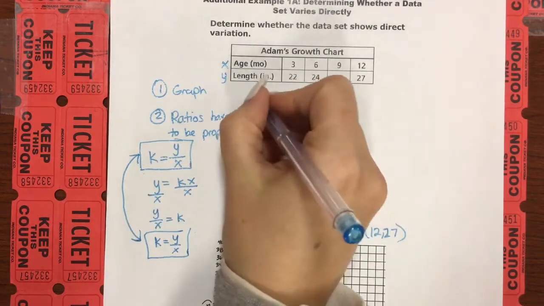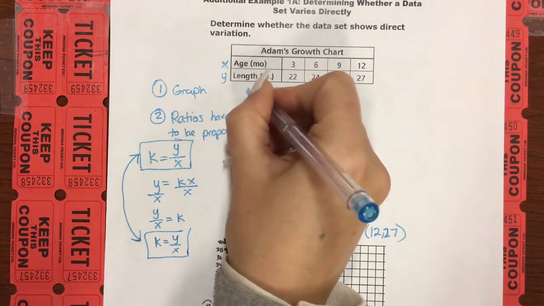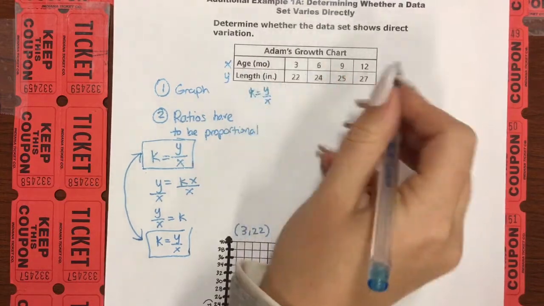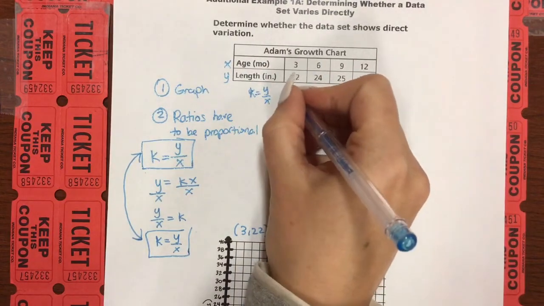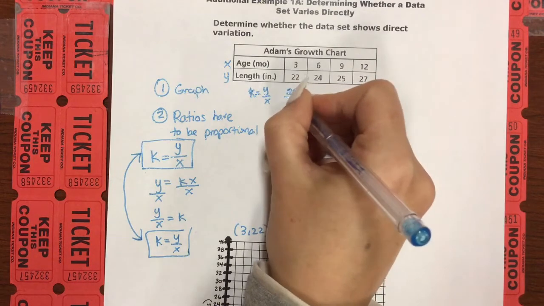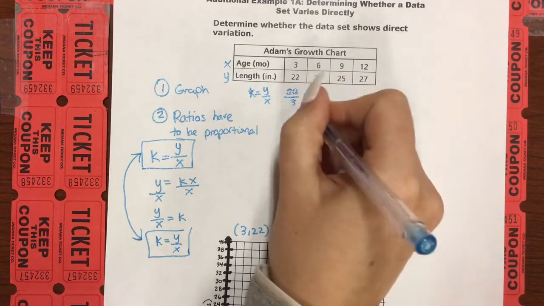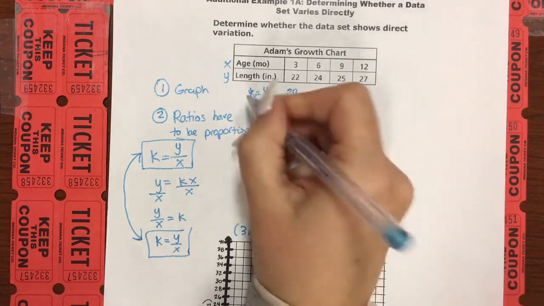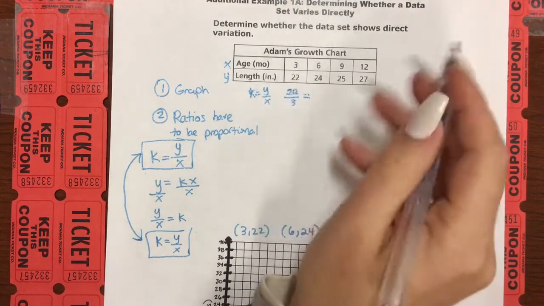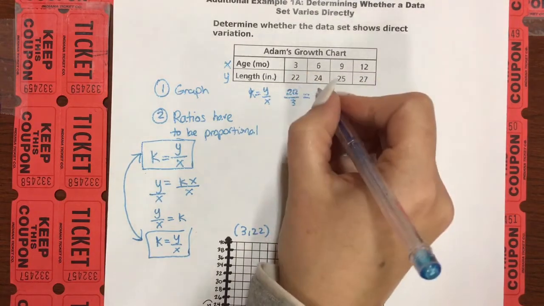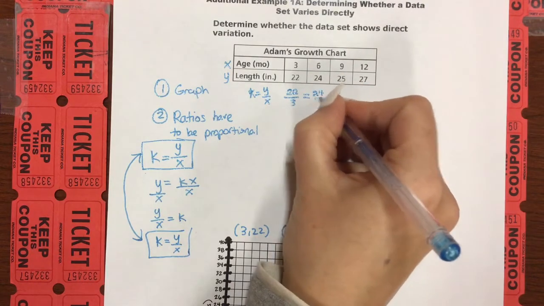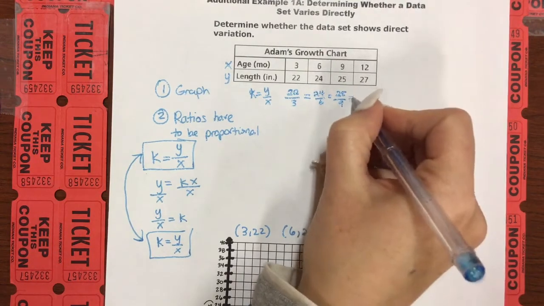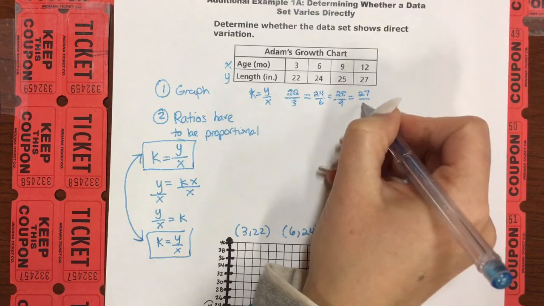Okay, so that's what we're going to do. We're going to be looking at these relationships. We're going to be looking at the k, y over x. So this is my y, and these are my x's. So I'm going to go 22 over 3. For a direct variation, all of these relationships need to be the same number. The k needs to be constant. That's why it's called the constant of variation. So 22 over 3 needs to be the same thing as 24 over 6, which needs to be the same thing as 25 over 9, which needs to be the same thing as 27 over 12.